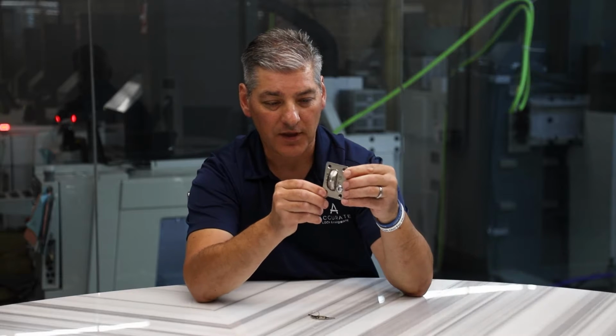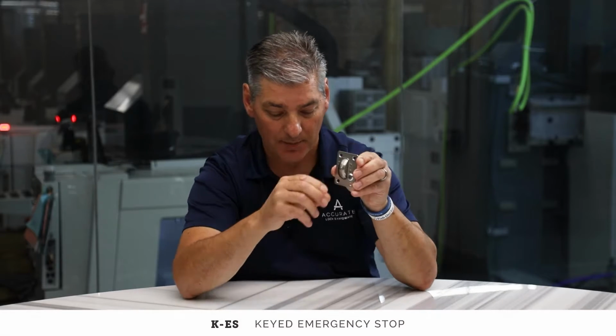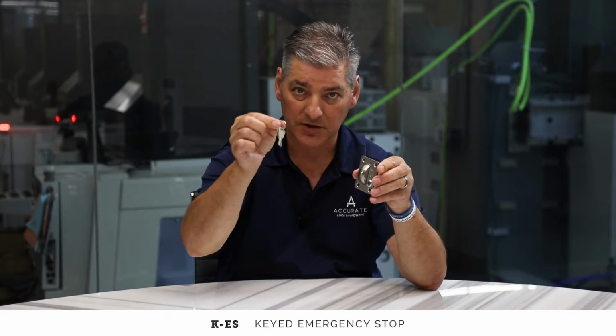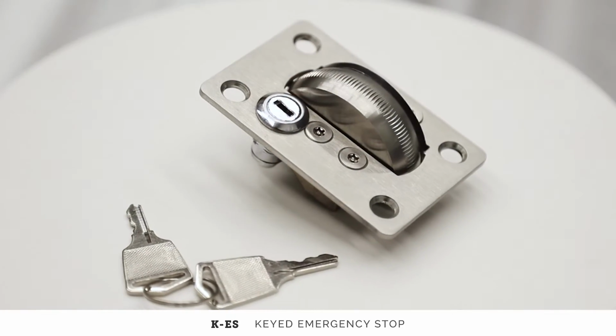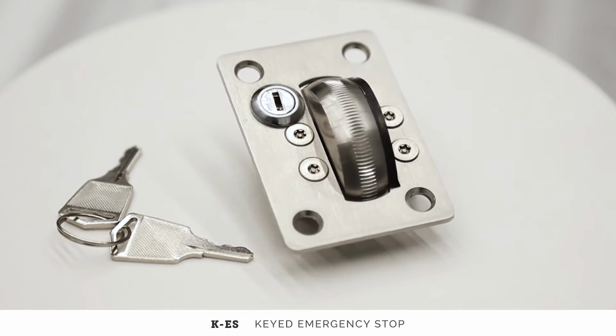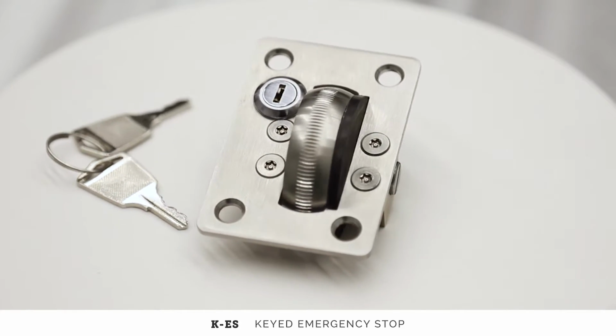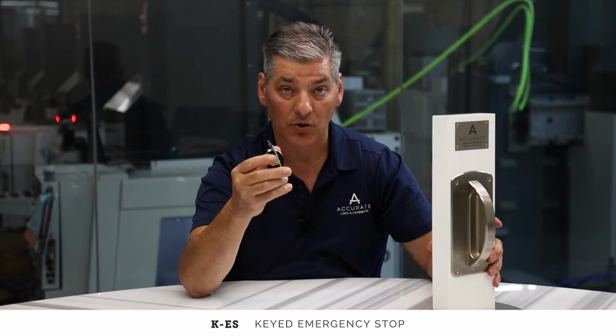I'm with Accurate Lock, and I want to introduce the keyed emergency stop. So these are the keys. This is an emergency stop that you would use in a hospital setting, and we use these on patient room doors or a bathroom door in the patient room.